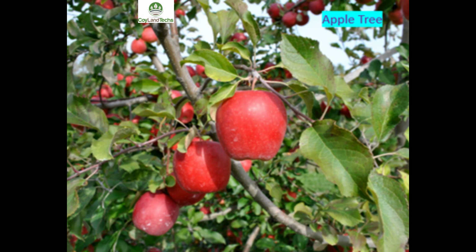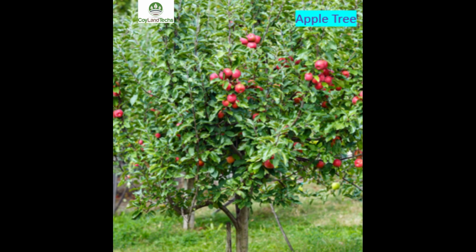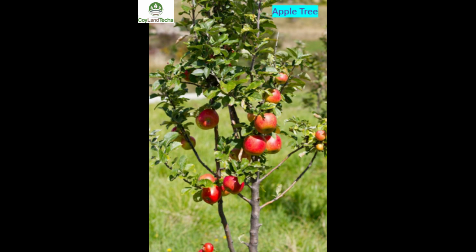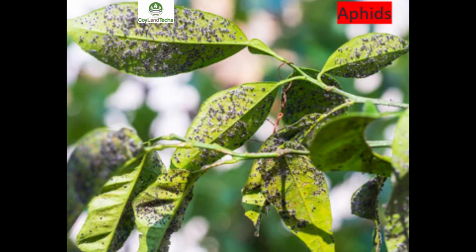Apple tree. An apple tree, 15 to 30 feet in height, is deciduous and blooms in the spring, typically between April and May. It yields fruit in late summer to early fall. Pruning is best done in late winter to early spring during dormancy. As autumn approaches, the tree sheds its leaves, typically after the fruit harvest.